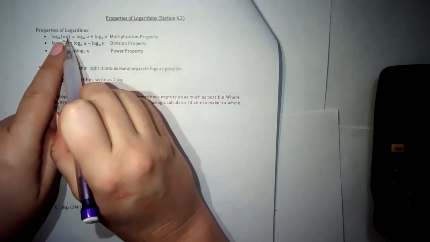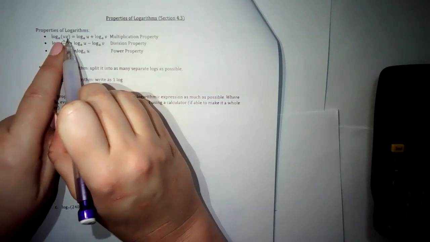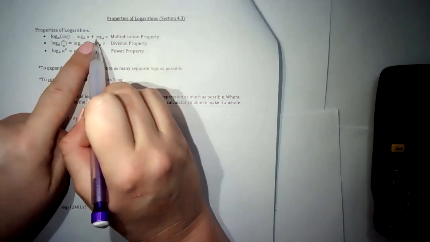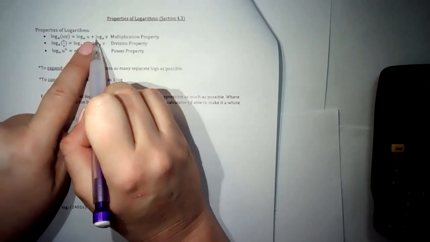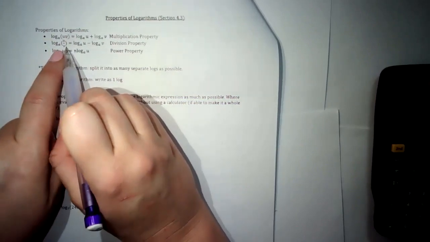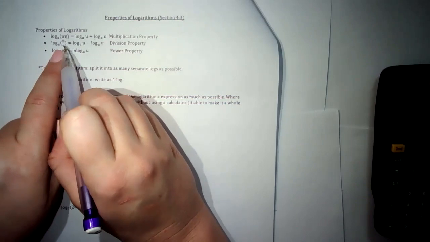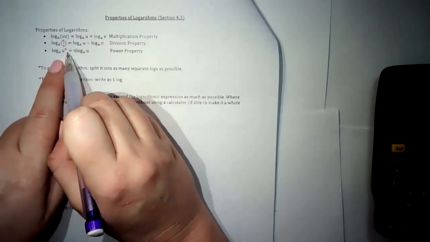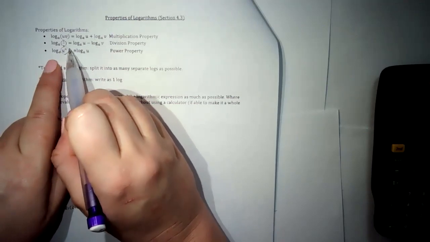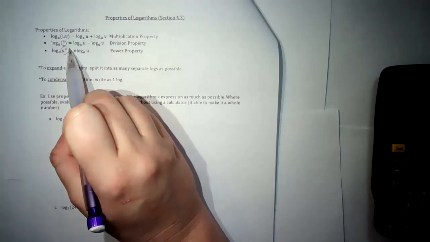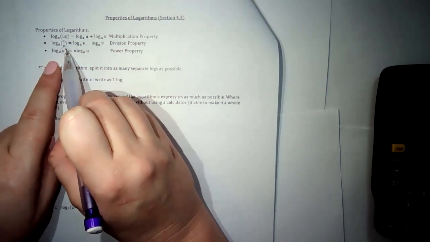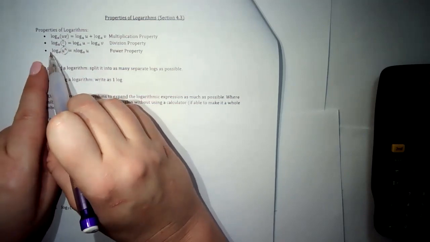Okay. If you have two items multiplied together in your argument, you can expand it out and make them plus. If you have two items divided, you can expand them out and subtract. If you have an exponent to a power, and it's not something you can apply the rule to, you can take the little power, the little exponent, and stick it in the front as a coefficient.